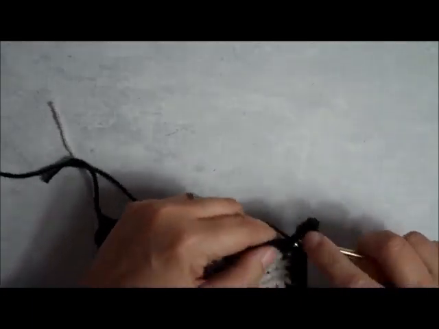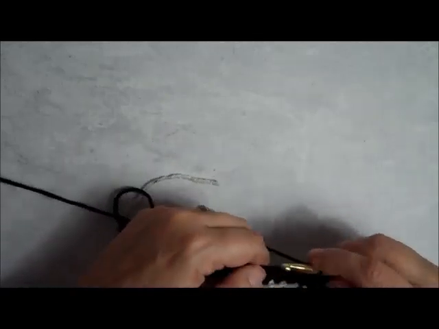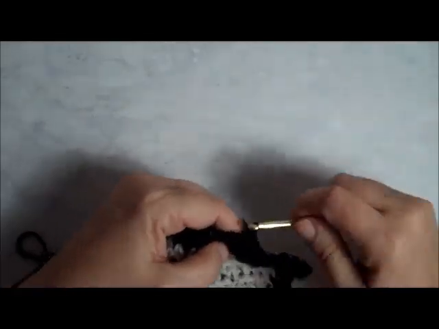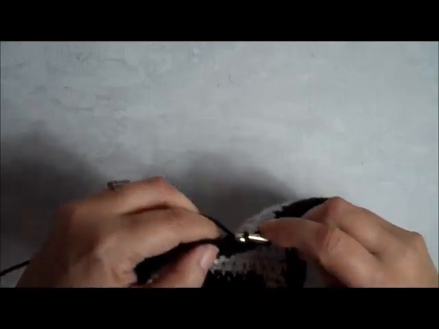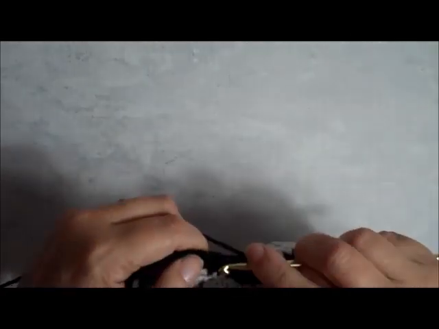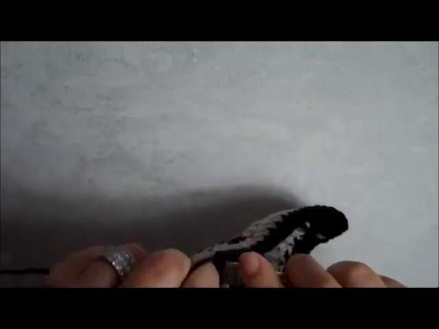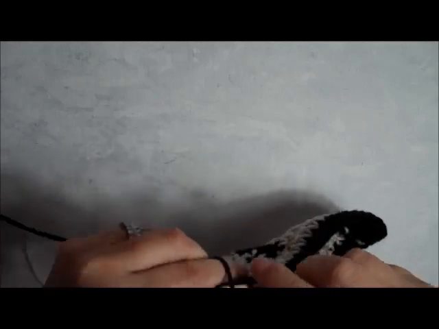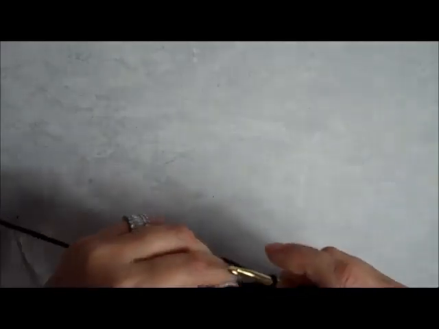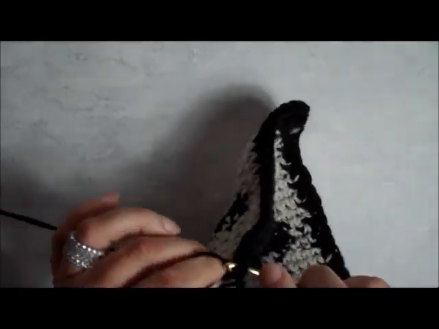So 1, 2, 3, 4, 5, 6, sorry, 7, 8, 9, 10, 11, 12, 13, 14, 15, 16, 17, 18, 19, and 20. Okay, that corner is a little tricky.